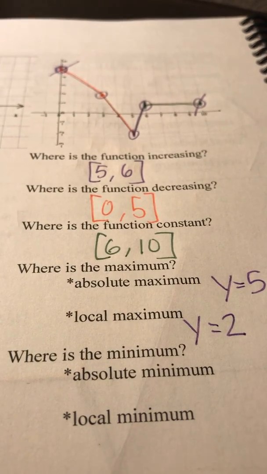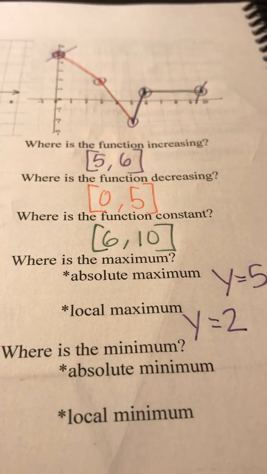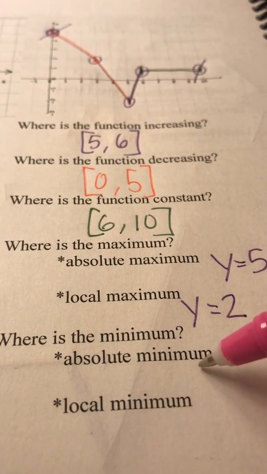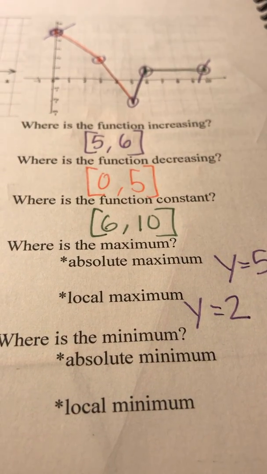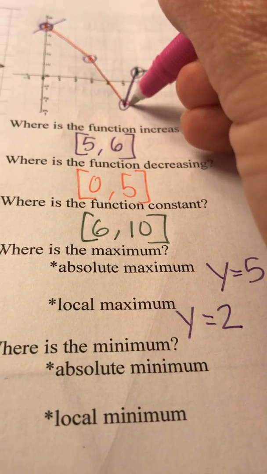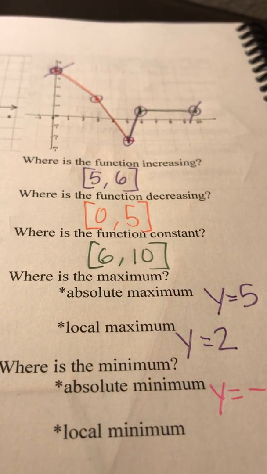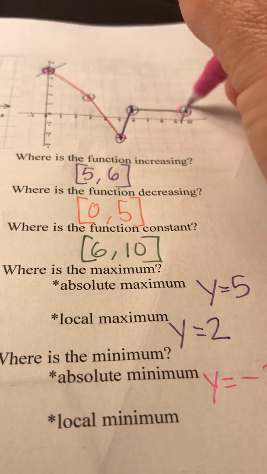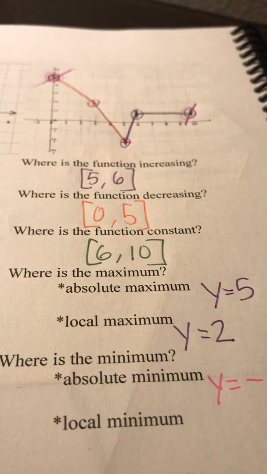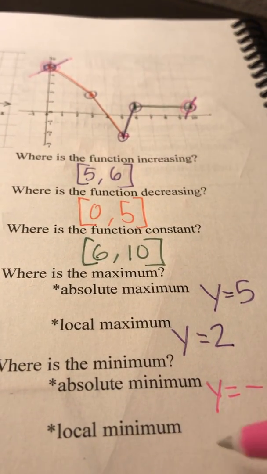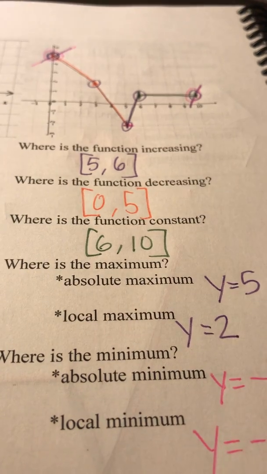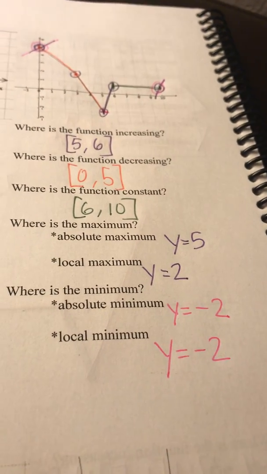Now let's talk minimums. My absolute minimum, the absolutely lowest point on the graph, is right here, y equals -2. And my local minimum, again, we cannot include the endpoints. My local minimum is also y equals -2.